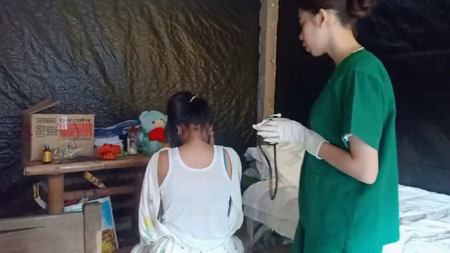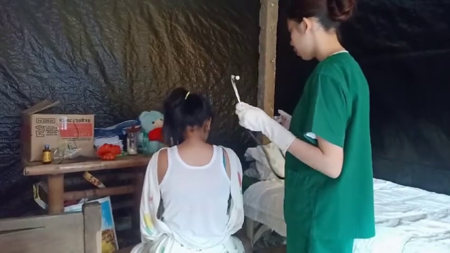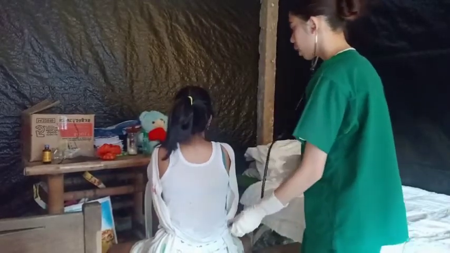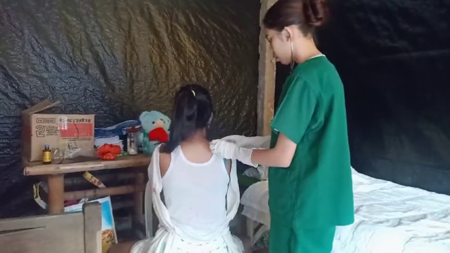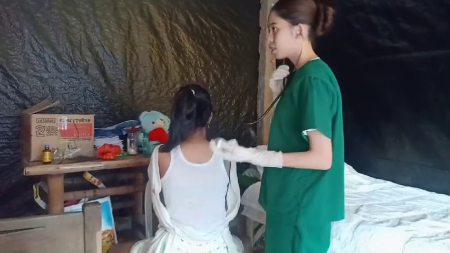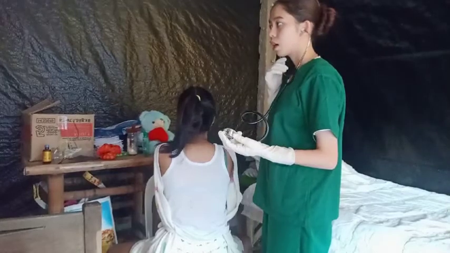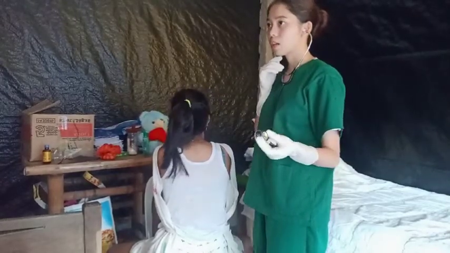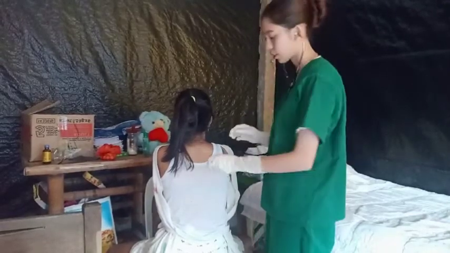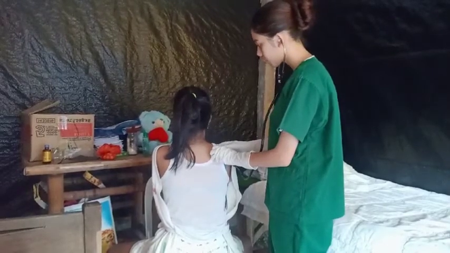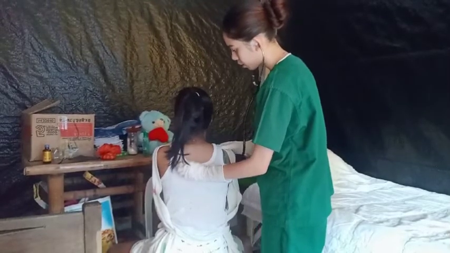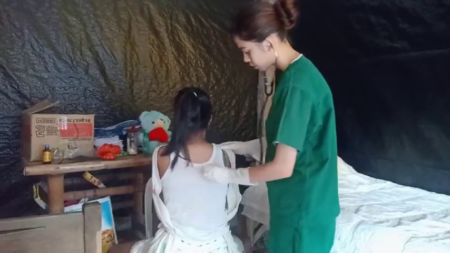So ma'am, I'm going to auscultate your posterior chest po. Okay lang po ba yan? So now we're going to place the diaphragm of the stethoscope. Using the stethoscope, we can hear the normal breath sounds, which are the bronchial, bronchovesicular or vesicular sounds. Sakit po ba dito? Ito po.